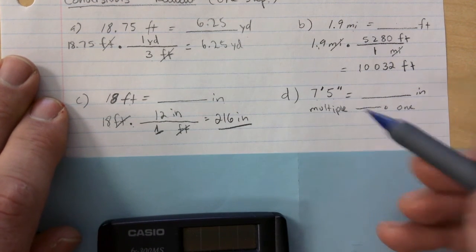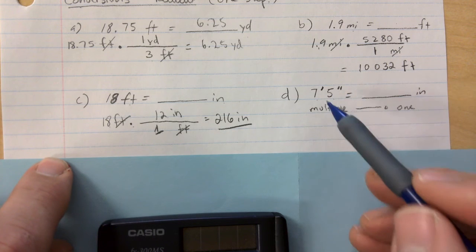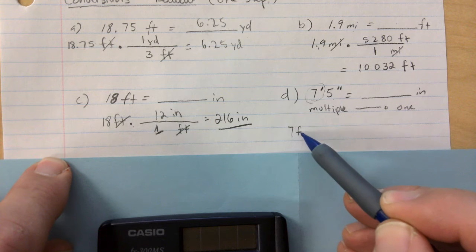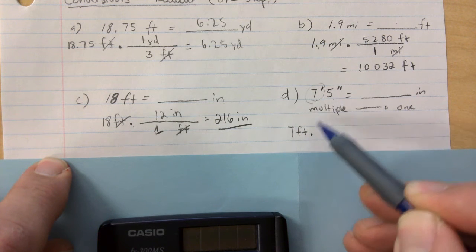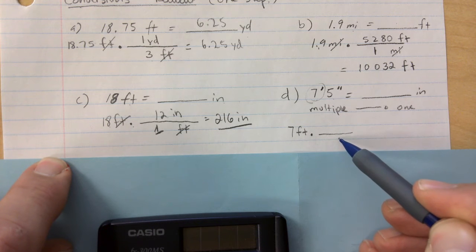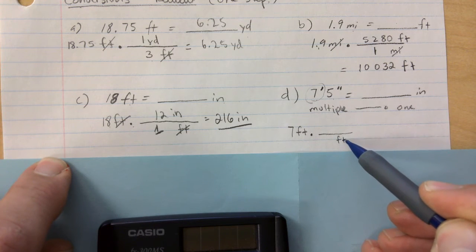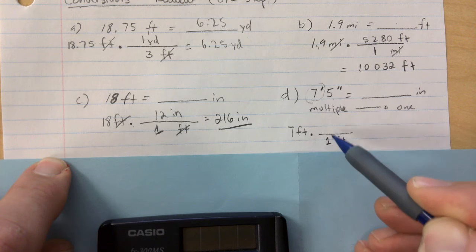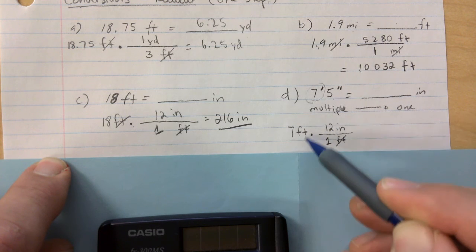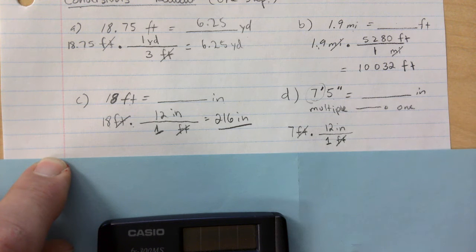So 7 feet 5 inches. You take the feet, and you do the same thing. You almost treat it as one question there. And you know that the feet will go down here. So it's 1 foot, 12 inches because that's what you want. You want inches. Okay, cancel that out.